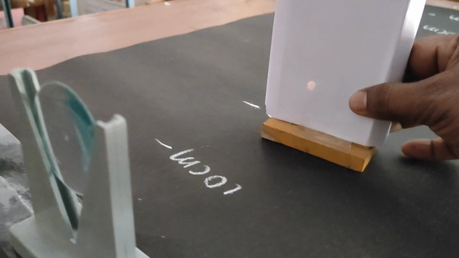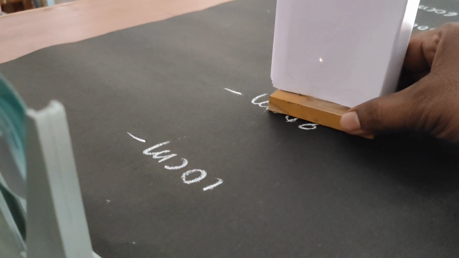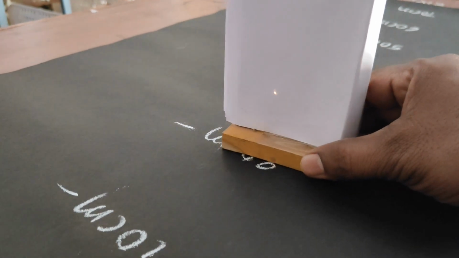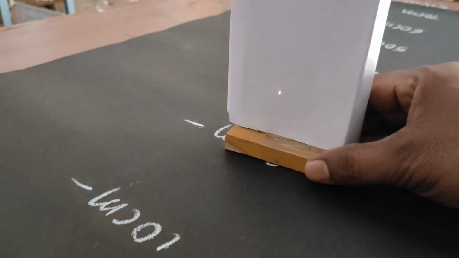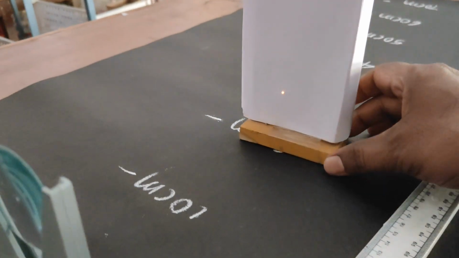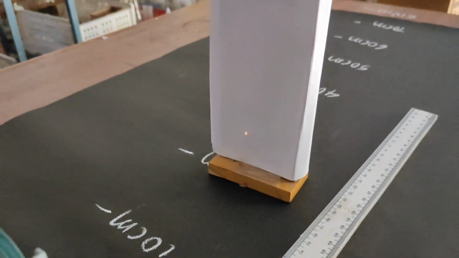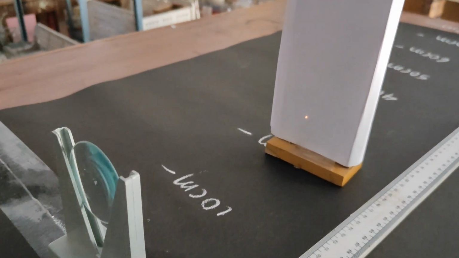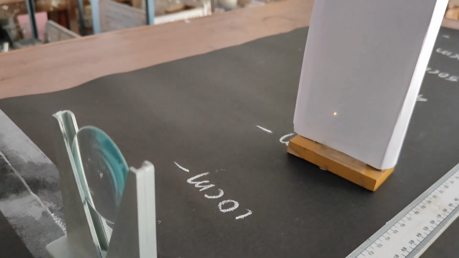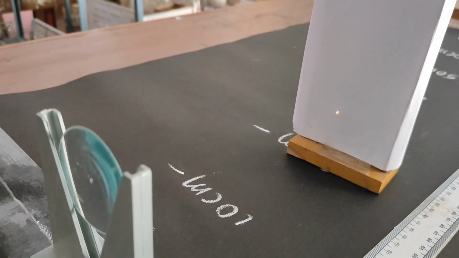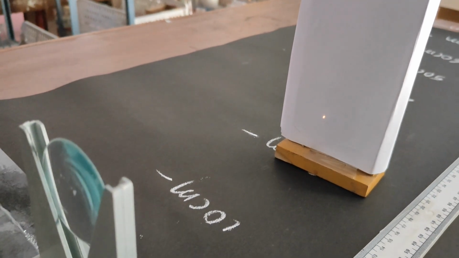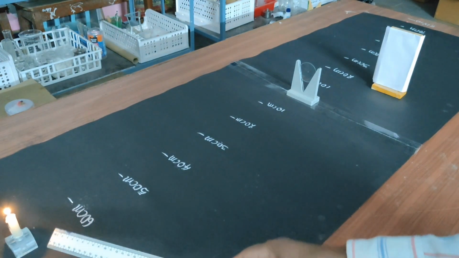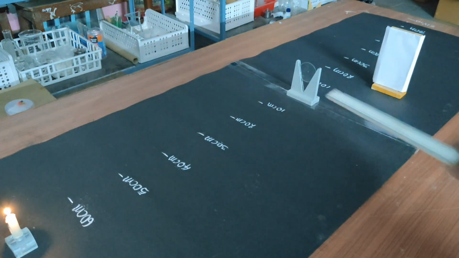Here, blurred image. Here we are getting the clear image. It is blur. Here we are getting the clear image of the flame. See here, this is exactly 20 centimeters. The nature of the image is extremely diminished image, inverted image and real image.